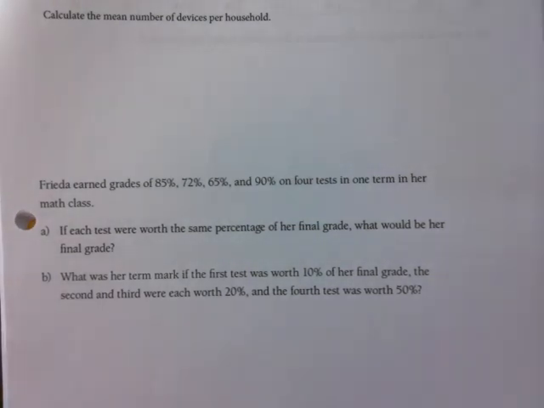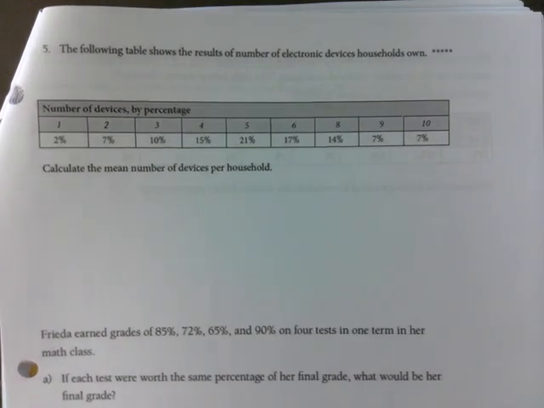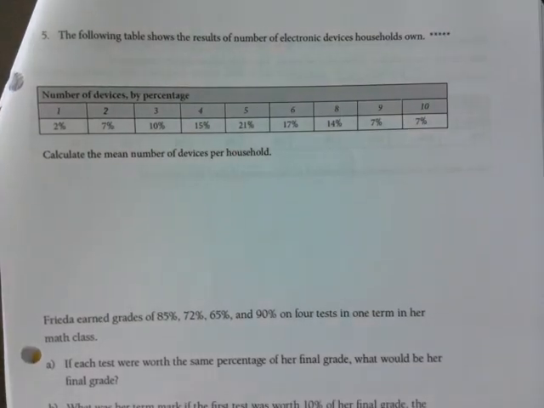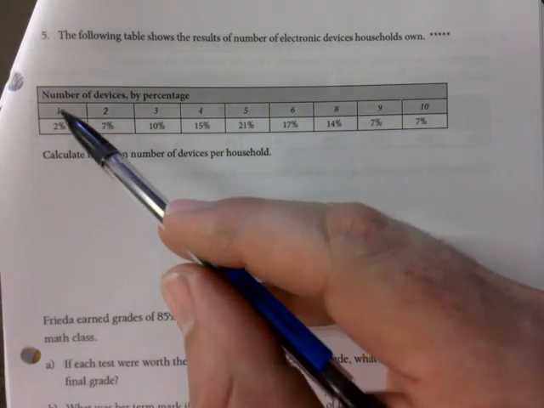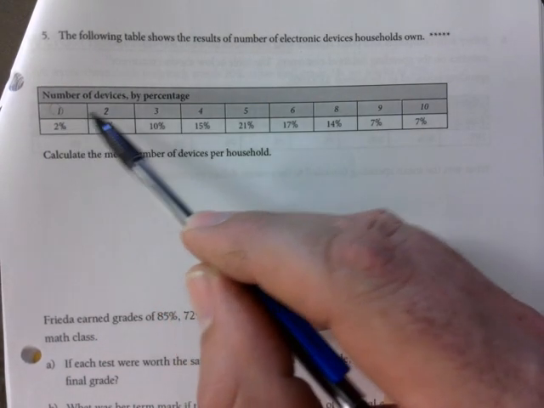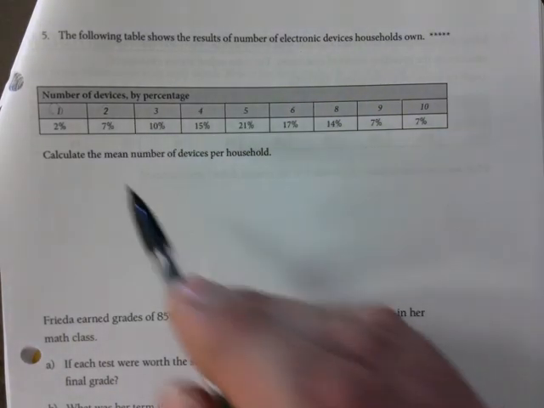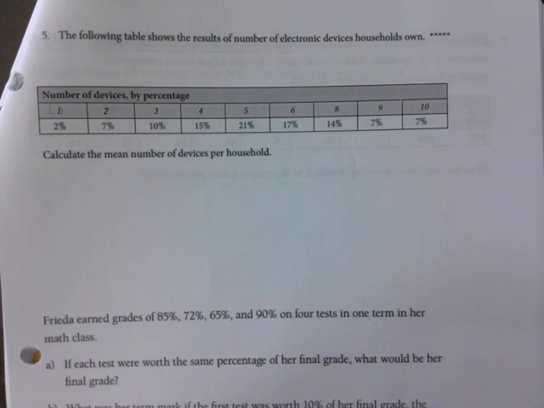Let's do the next question here. The following table shows the results of the number of electronic devices households own. It's a little dated, but the process is still the same. So if you look at one device in that household, 2% of people. 2 devices, we have 7% of people, and so forth. Calculate the mean number of devices per household.